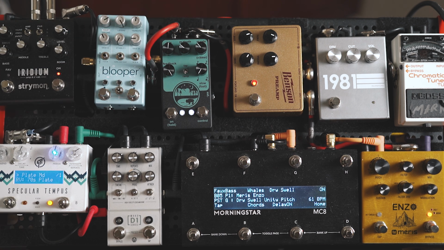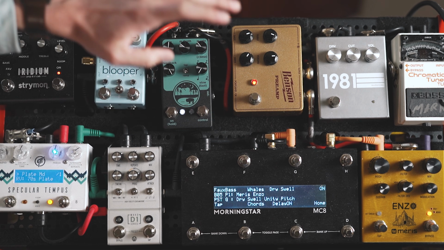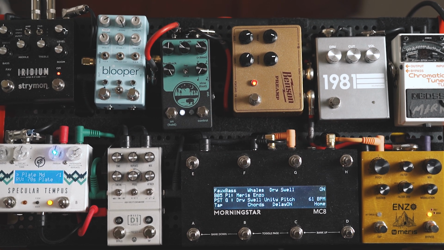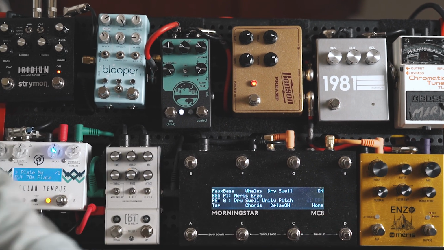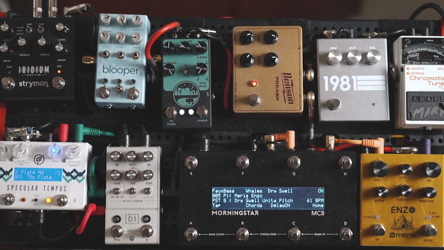I'm not sure where I have my ramping controls set to, so let's build another one of those and then just kind of see what happens. So it goes to a fast one. Let's turn the Enzo off. So kind of a slapbacky thing.